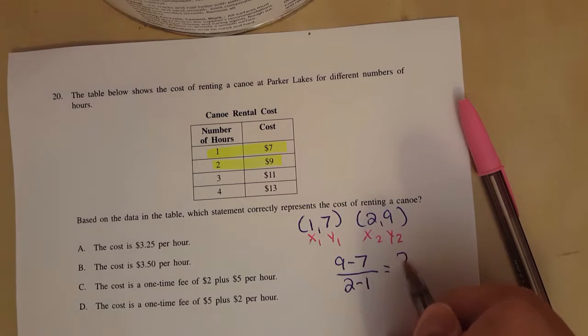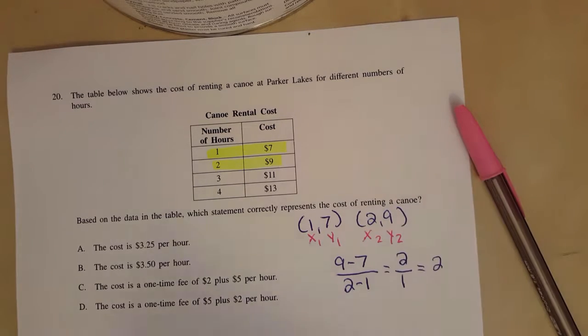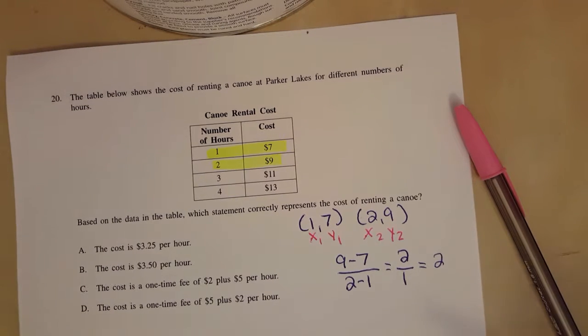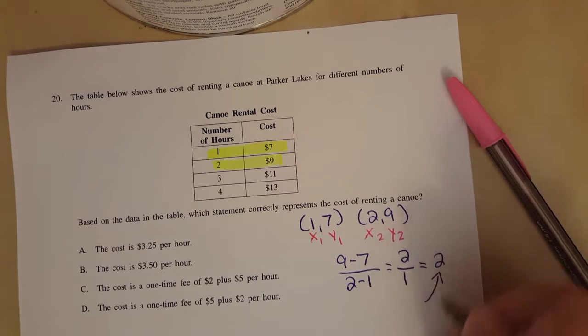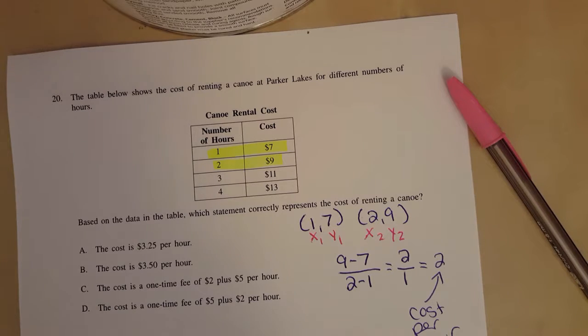So 9 minus 7 is 2. 2 minus 1 is 1, which just gives us 2. So our slope is going to give us our per hour cost. So this is our cost per hour. Now I only see one answer that has 2 as a cost per hour. So I'm thinking that's going to be answer D.